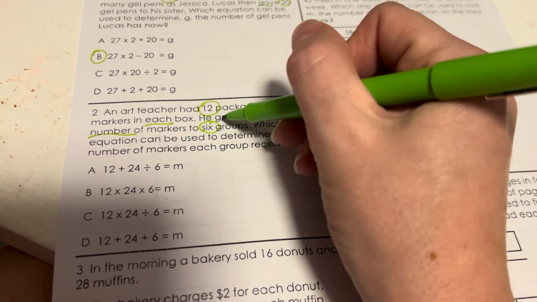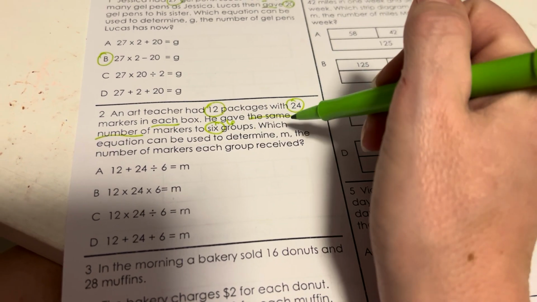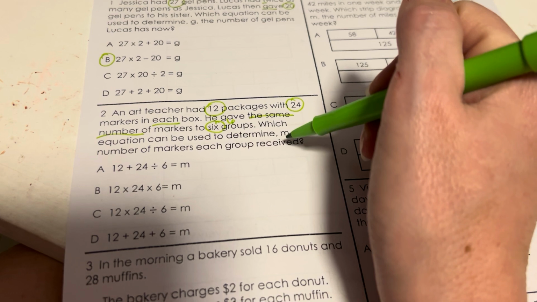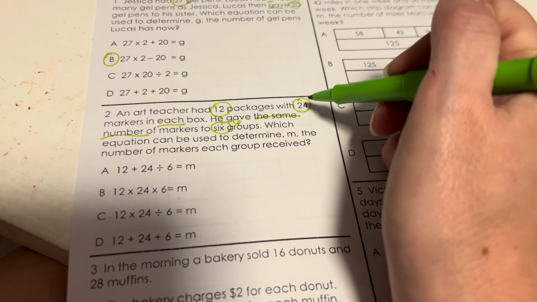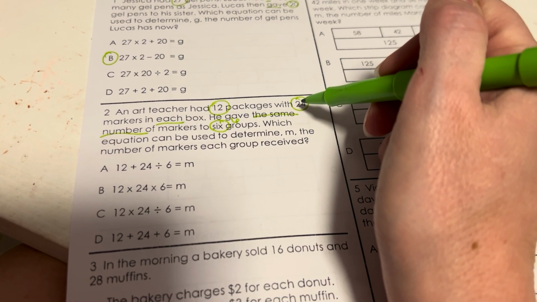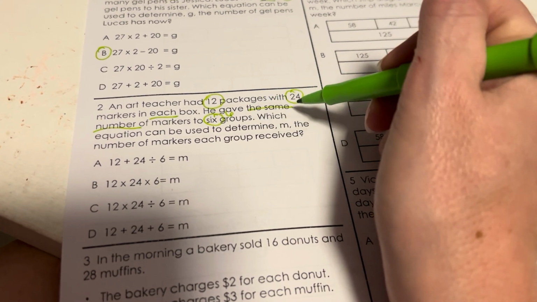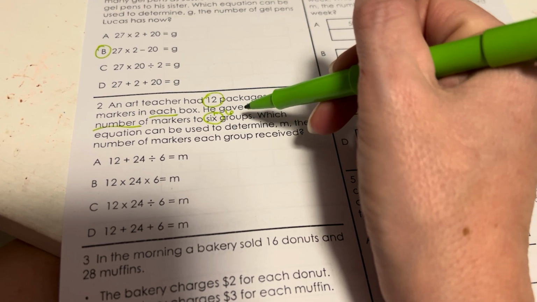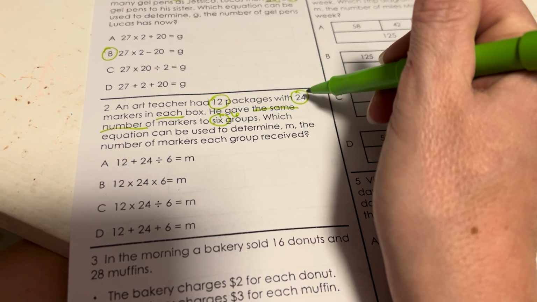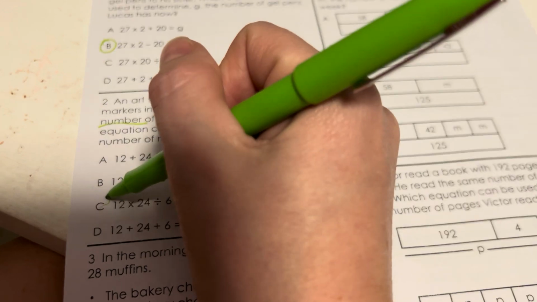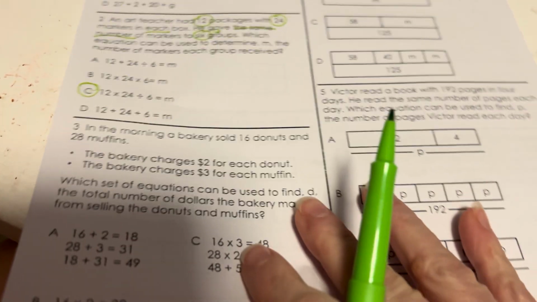That 6 is trying to hide because it's in word form. Okay, which equation can be used to determine the number of markers each group received? So 12 packages with 24 markers in each pack. So I've got 12 times 24. Then we have to split it up into groups of 6. 12 times 24 divided by 6. That would be C.